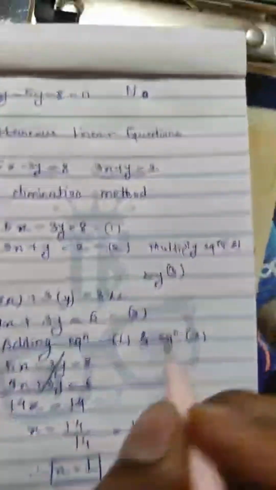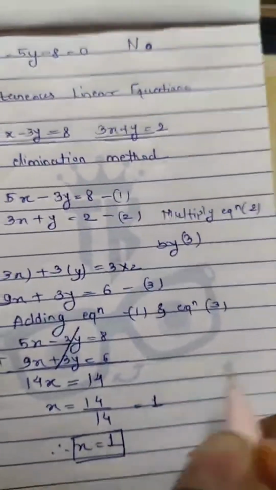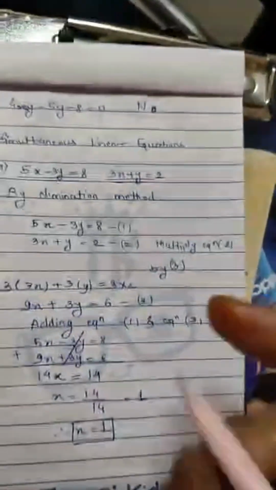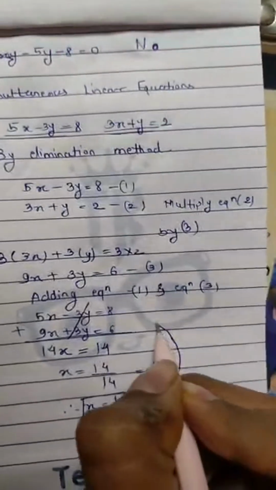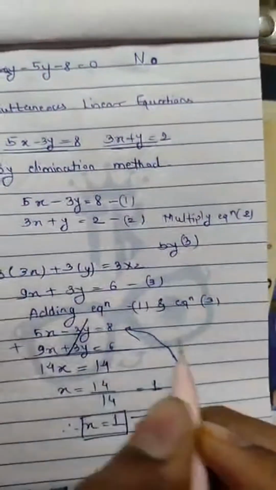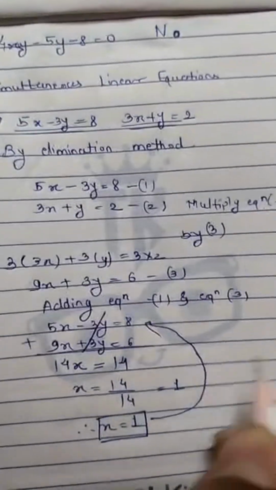Similarly, we can calculate the value of y. The value of y can be calculated by putting the x value in an equation. Suppose we put it in the first equation, that is 5x minus 3y equal to 8.